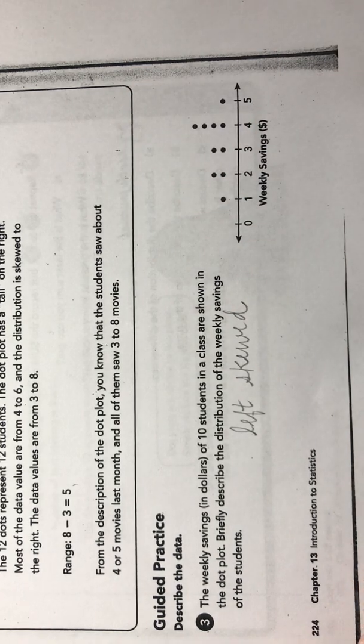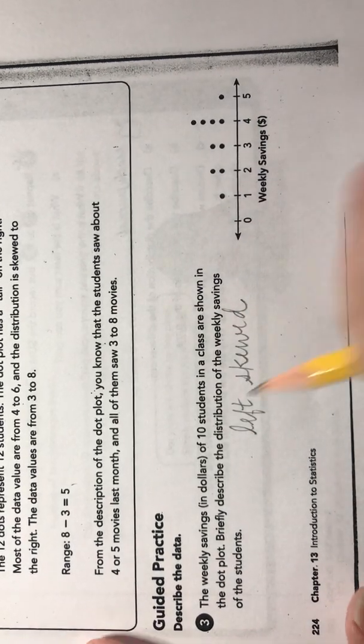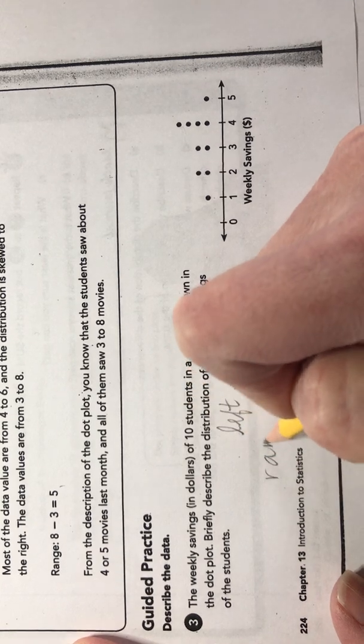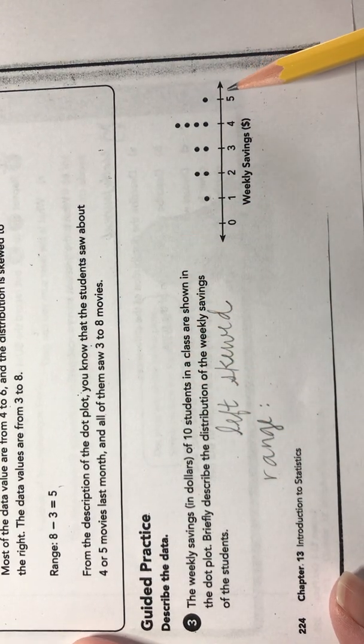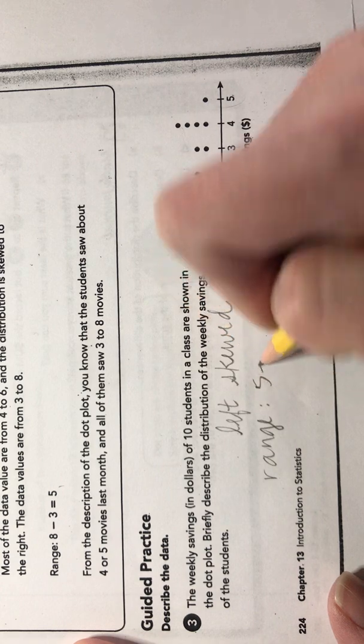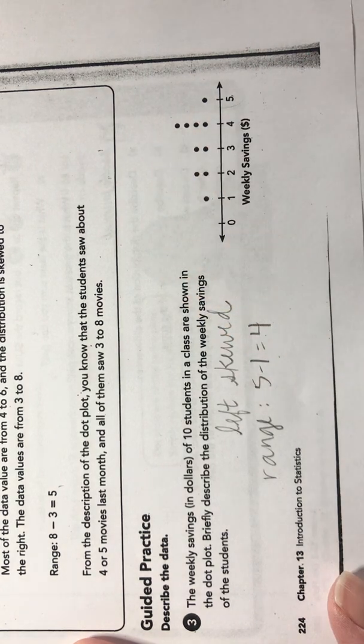Okay. And I could also figure out a range pretty easily. How would I find range? Do you guys remember? I would take the largest number with a dot and the smallest number, and I would find the difference. So 5 minus 1 equals 4. 4 would be our range. All right, what else could I say?